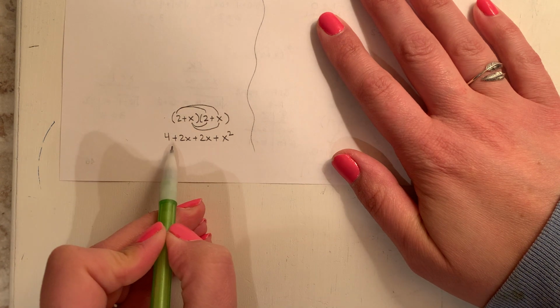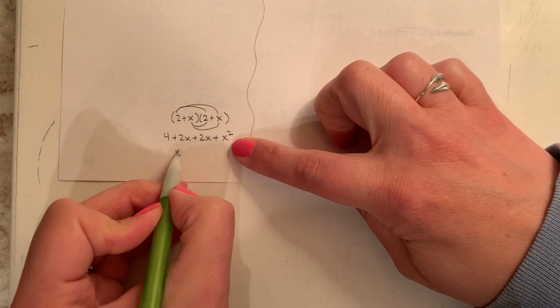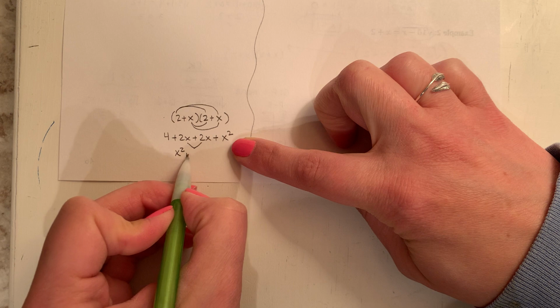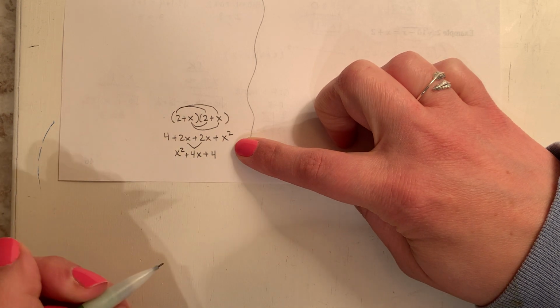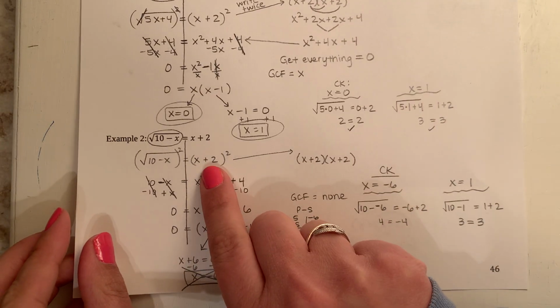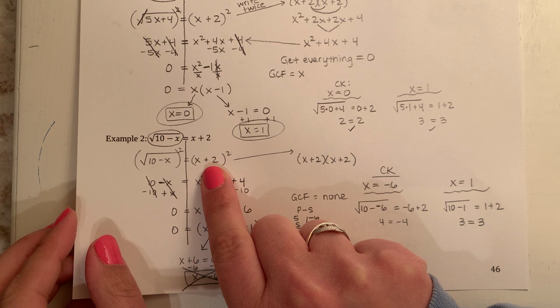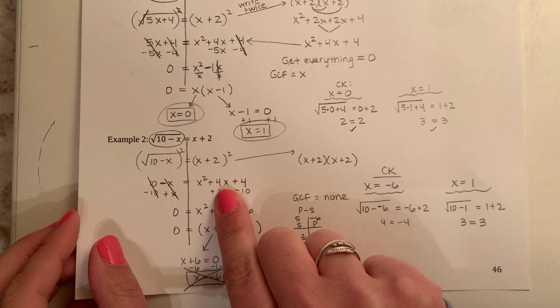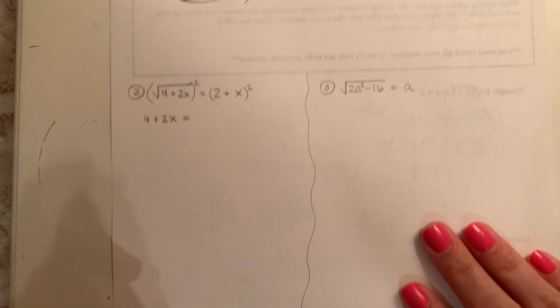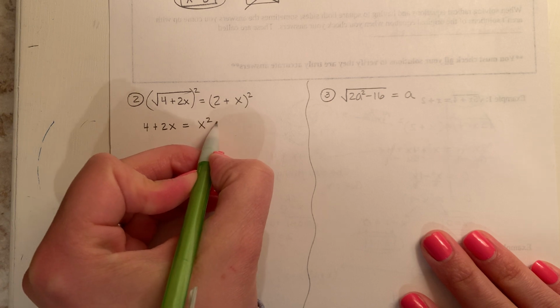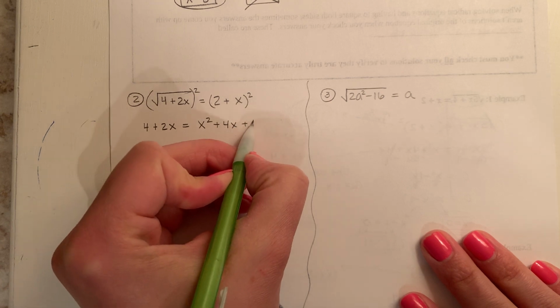Now, I want to write this in standard form, though. So the x squared is going to come first. Then I'm going to combine my 2 x's to get 4x. And then the plus 4 goes at the end. If you guys are careful and notice, the 2 plus x was the exact same thing as x plus 2, just in a different order. So notice we ended up with the same thing, x squared plus 4x plus 4. So I'm going to bring that back into our problem. x squared plus 4x plus 4.